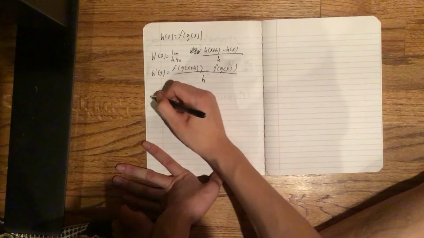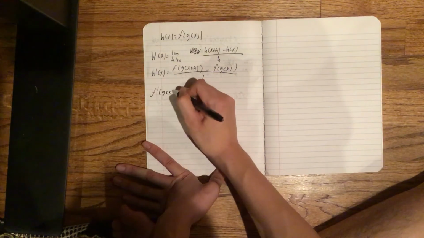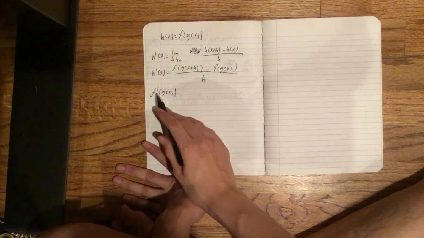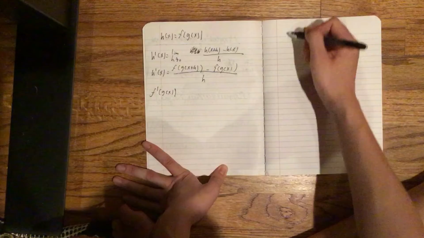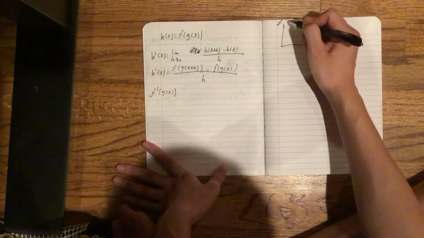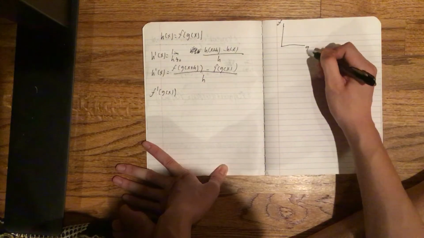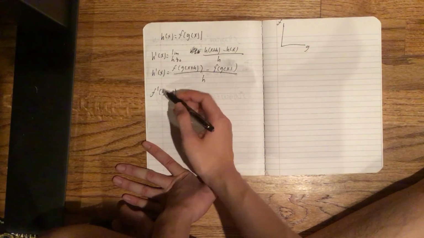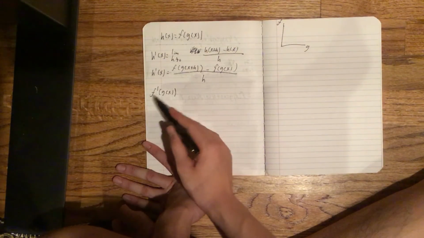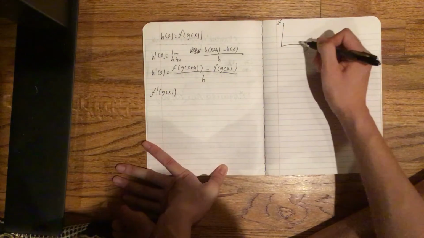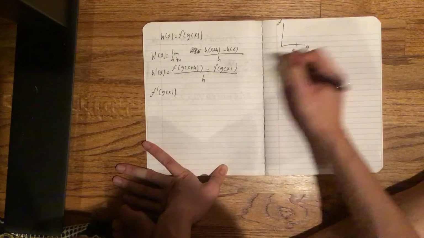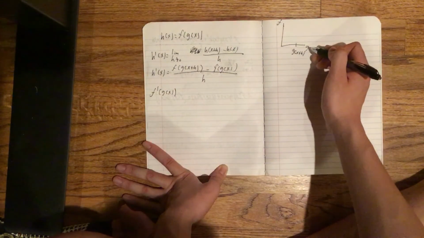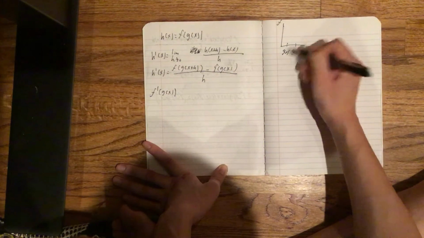But now, how is f prime of g of x different than the derivative of h of x? Well, f prime of g of x, what this is telling us is that there's some graph f, and there's some graph g, and g of x is the domain. So x is not the domain of f. What this is saying is not that x is the domain of f, but g of x is the domain of f. So to calculate the slope of this, what this is asking for is the slope of f of x with respect to g of x. And hopefully that should make sense.